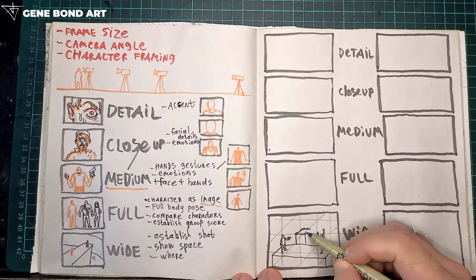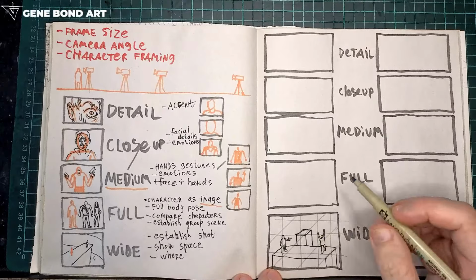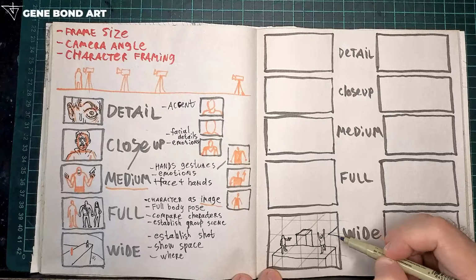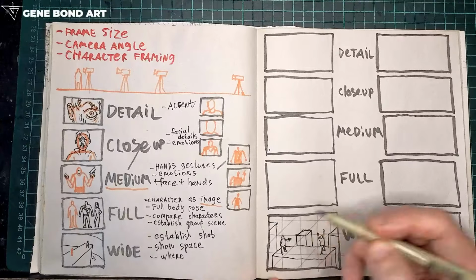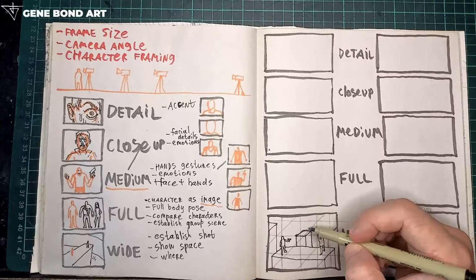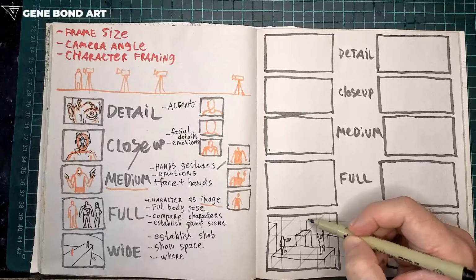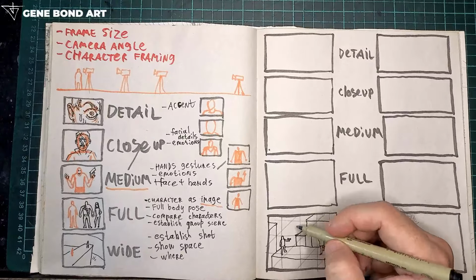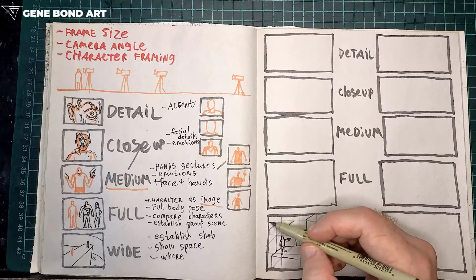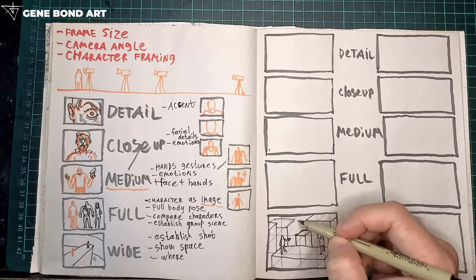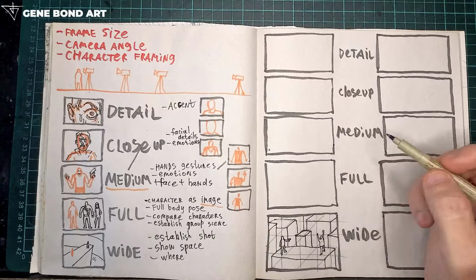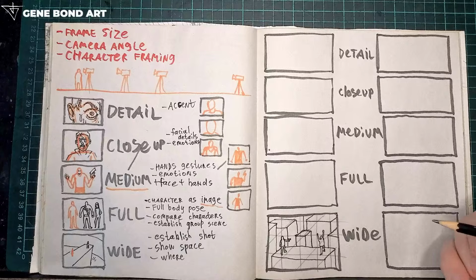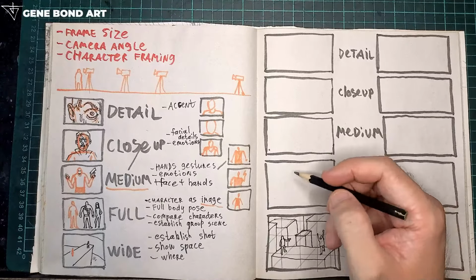There are some other roofs. So then we'll make a full shot.